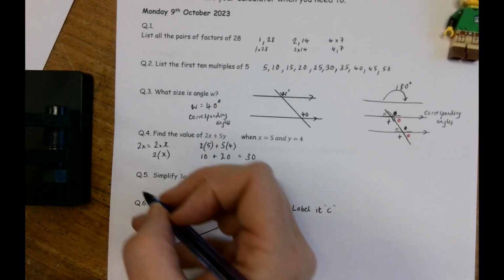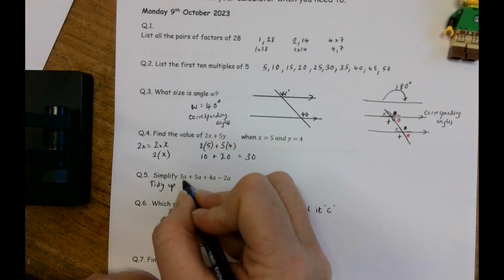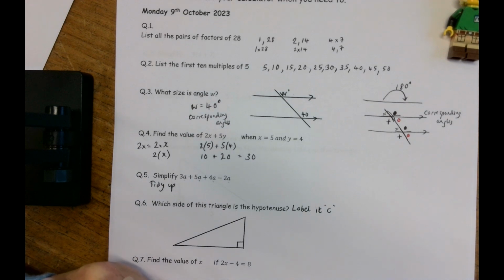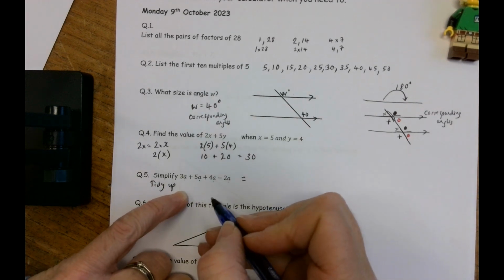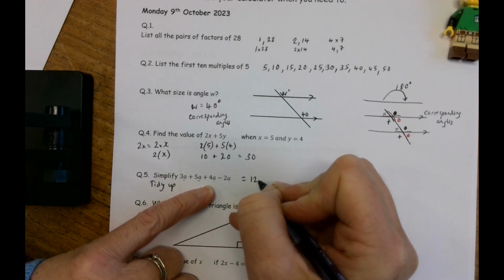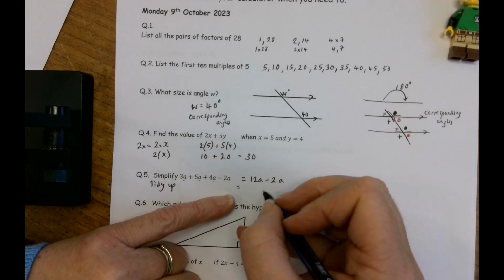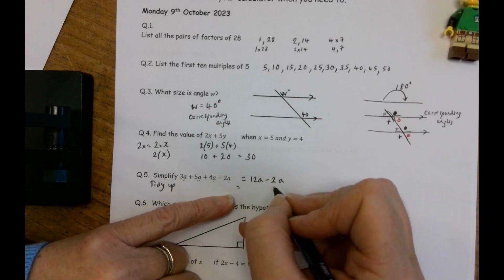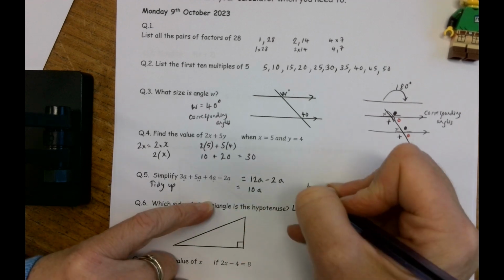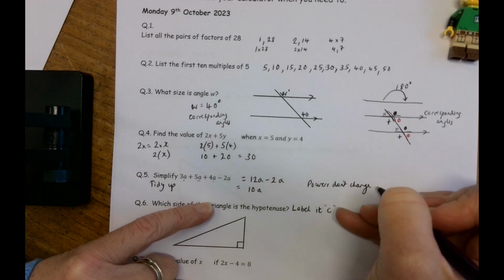Simplify means tidy up. It means gather together the terms that are the same. So 3a and 5a and 4a and minus 2a, they're all a's, so they can all be gathered together. What I tend to do is add all the plus a's together. 3a and 5a is 8a and 4a is 12a. And then I've got negative 2a. So 12a subtract 2a, or 12a plus negative 2a, either way, that's going to be 10a. And you notice how the powers don't change when we are subtracting or adding algebraic terms.